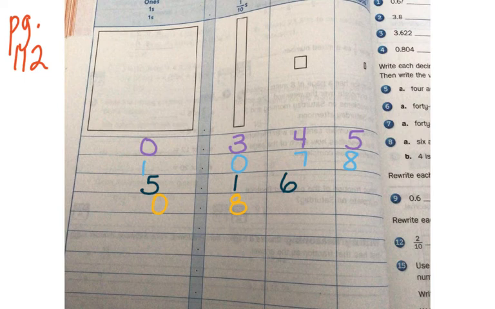All right, next one. 2 and, notice I'm saying an and, 307 thousandths. 2 and 307 thousandths. 2 and, there's where my and comes in, 307 thousandths.